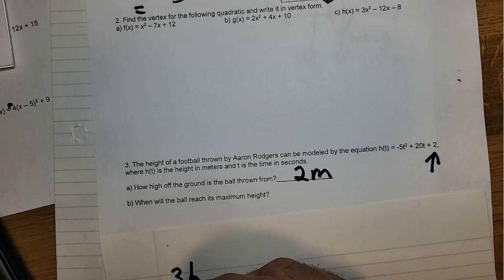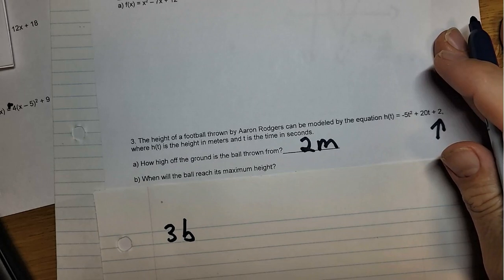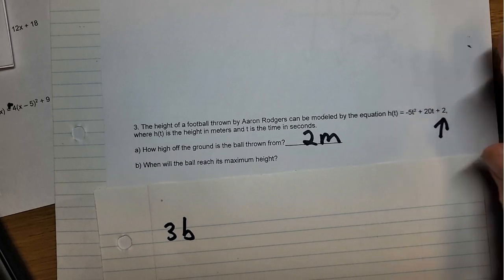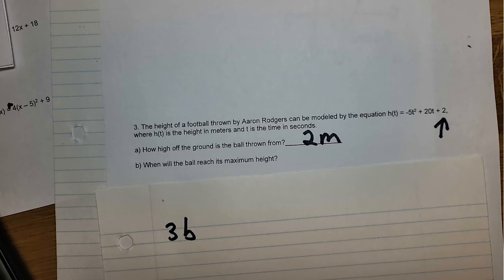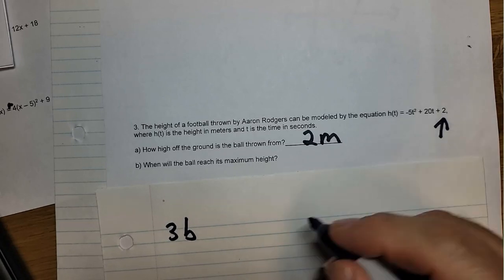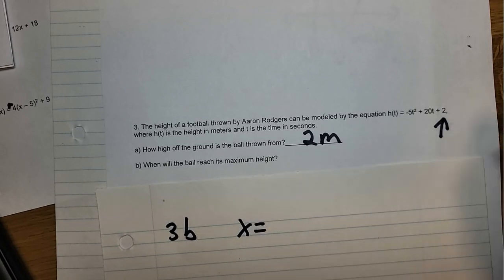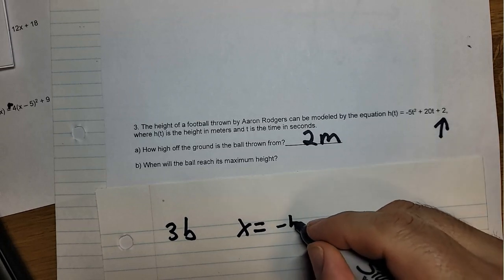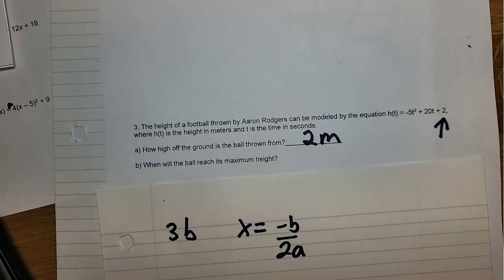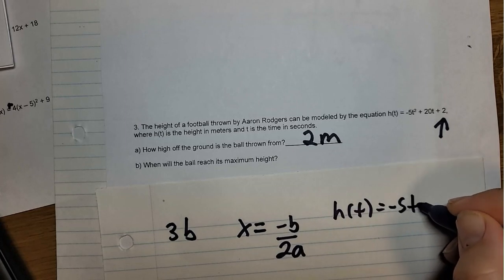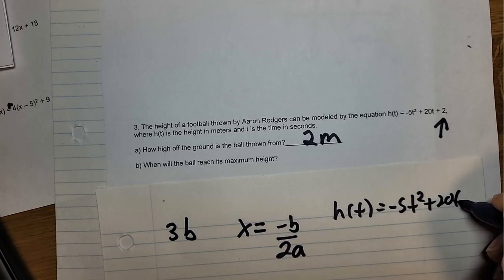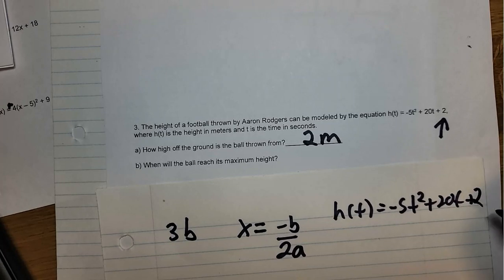Okay, 3B. When will the ball reach the maximum height? It's got to be the vertex. Which part of the vertex? Well, we're going to try x equals negative b over 2a. We need an equation, h of t. Now, instead of x, it's t.